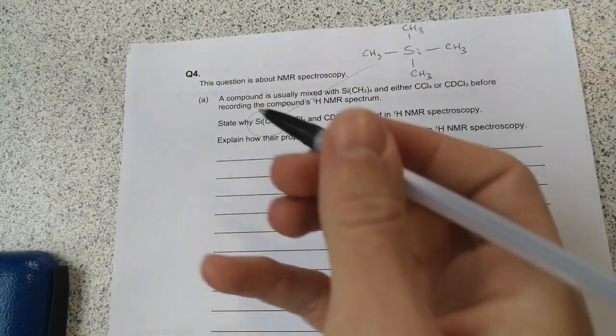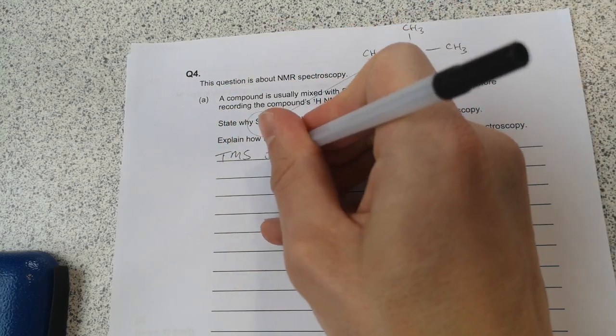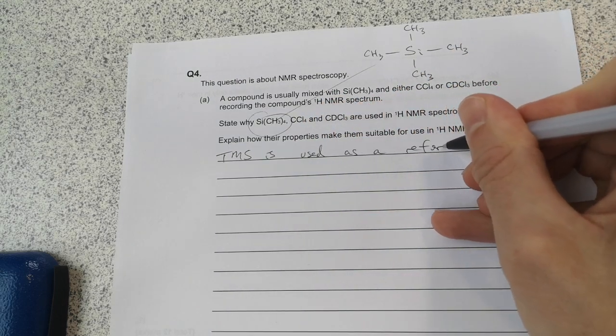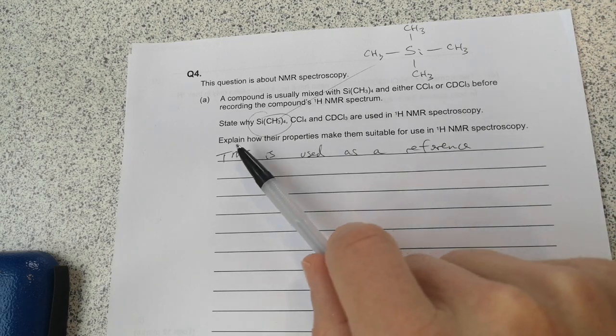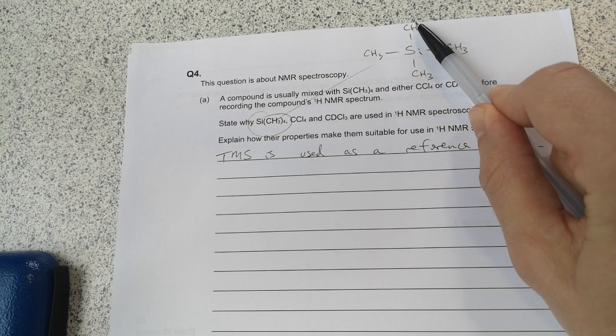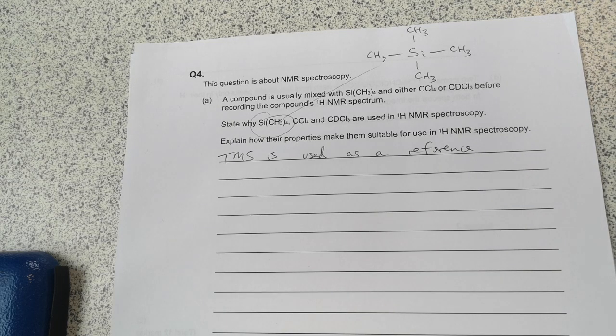TMS, we can say, is used as a reference. Other words you can use would be a standard, or to calibrate the spectrum. And then we can go on and answer the question why it's used, explain how its properties make it a good reference, for example. Okay, so we look at the structure. What we notice is that we've got 3, 3, 3, 3, so 12 protons, and they're all in the same chemical environment, so they're only going to give 1 peak.